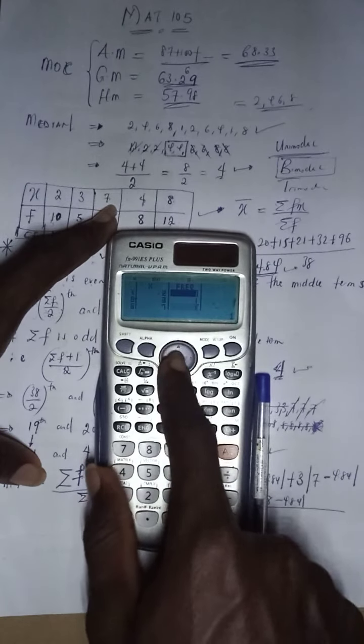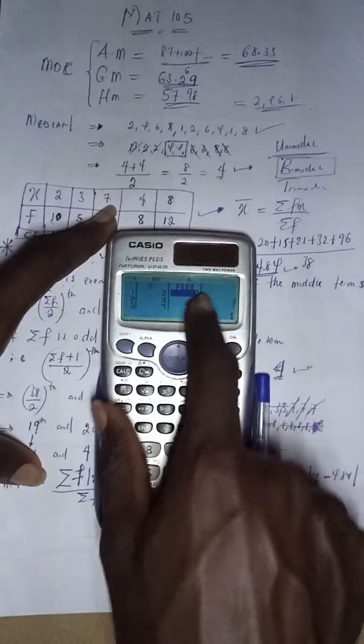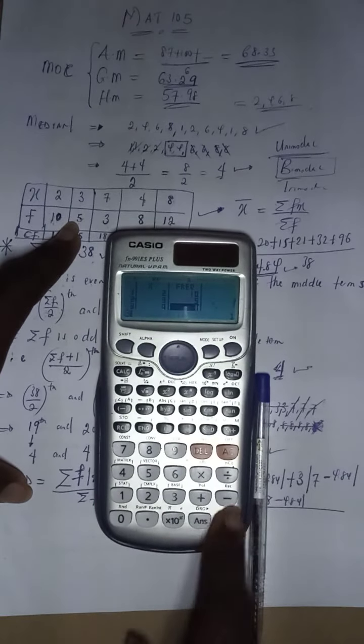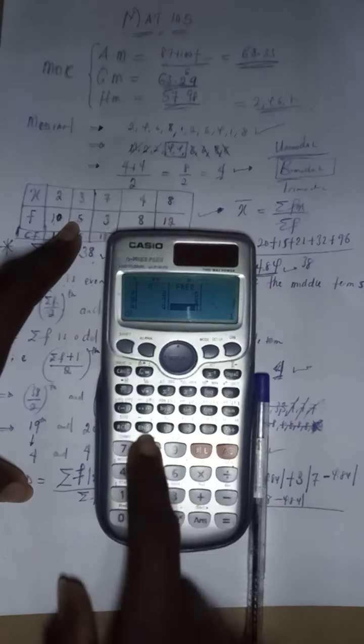So move to the right hand side and then you go up. Number 1, can you see that? So the frequency is 10, 5, 3, 8 equal to, and then 12 equal to. So that's all. You are free to press your AC. You can press this AC.